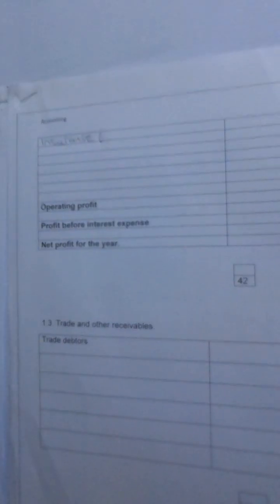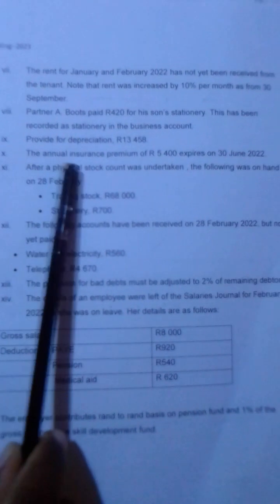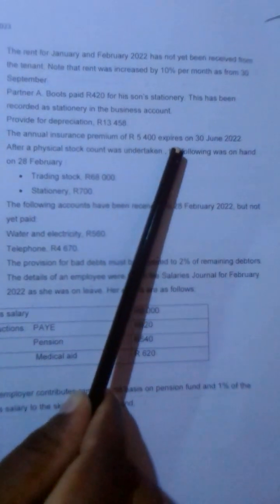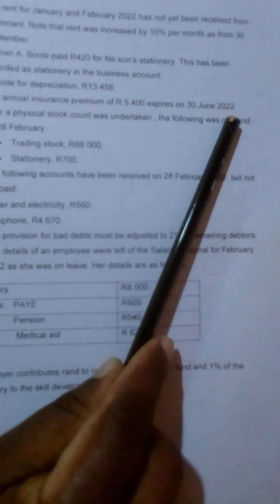Okay, fine. What other expense do we have? Besides the bad debts, we also have got insurance. The insurance that is given in the pre-adjustment trial balance is 5,400. And the adjustment on insurance, we have adjustment number 10: the annual insurance premium 5,400 expires on 30 June 2022.